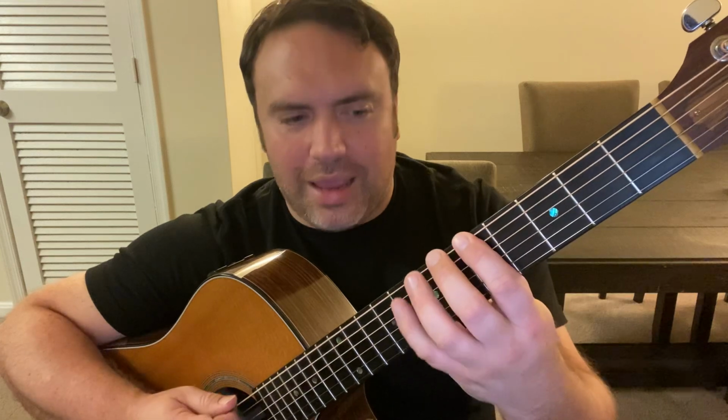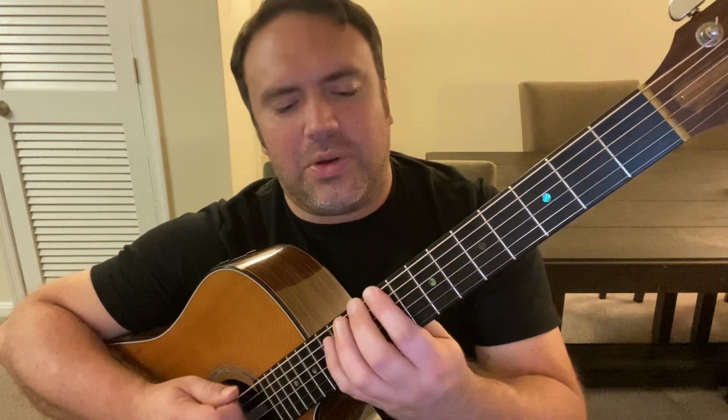I'm going to start from assuming that you already know about whole steps and half steps. For instance, on the guitar, each fret is a half step. Two frets would be a whole step, three frets would be a step and a half, and so on. If you start on the E string and go up a fret at a time: E is open, F is the first fret, F sharp, G, G sharp, A, A sharp, B, C, C sharp, D, D sharp, E, and so on.